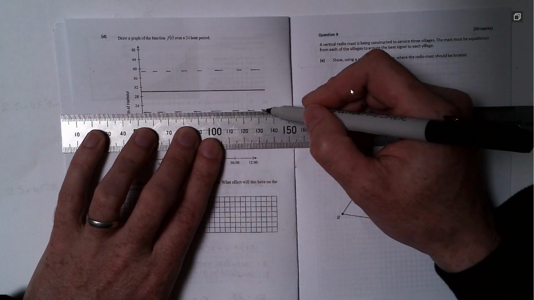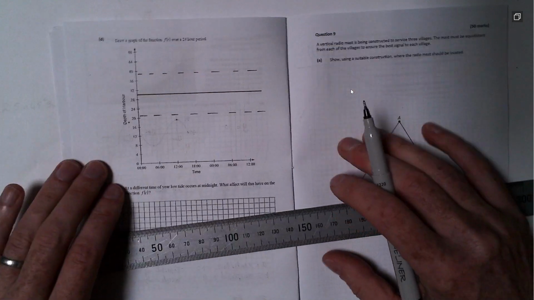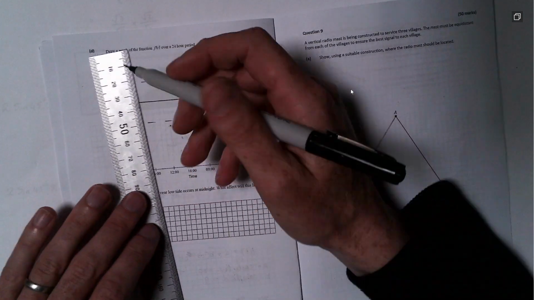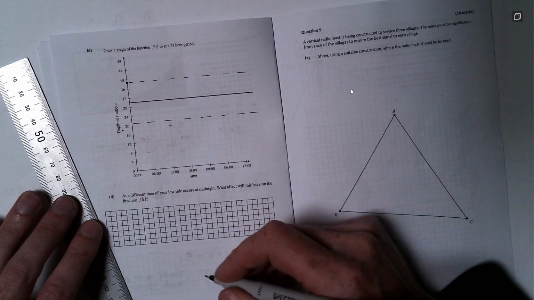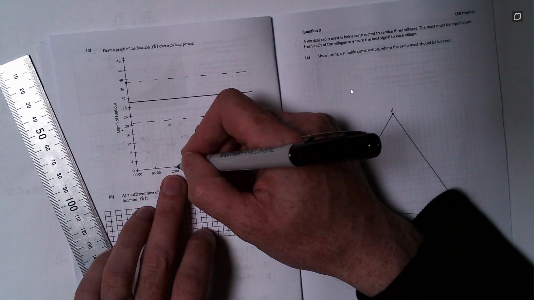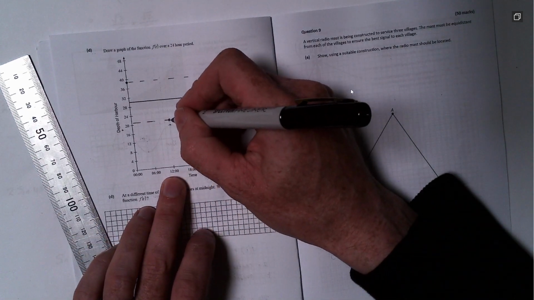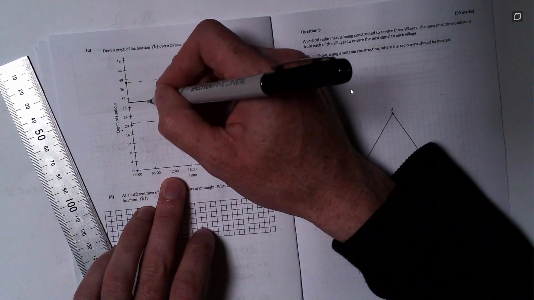So let's go to the graph. Now, which x do you get the highest point? Which x do you get the lowest point?